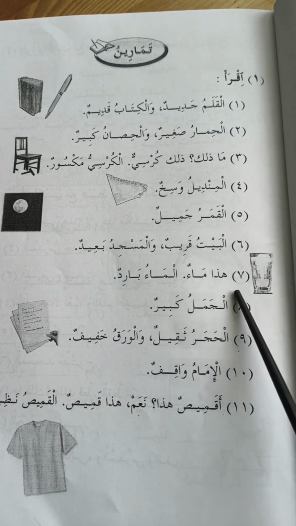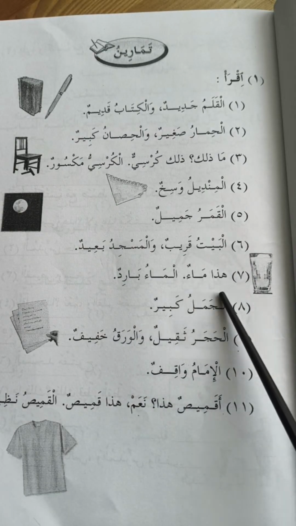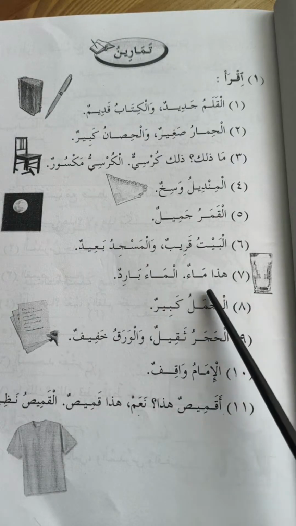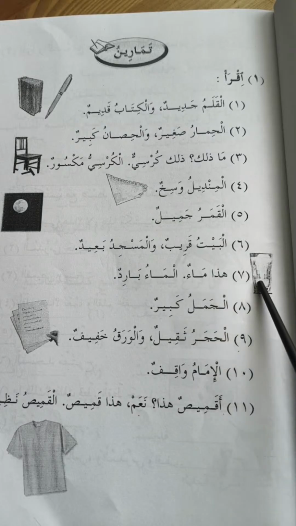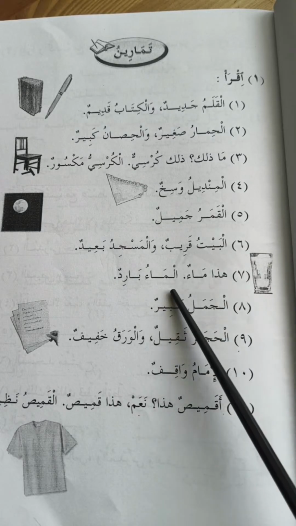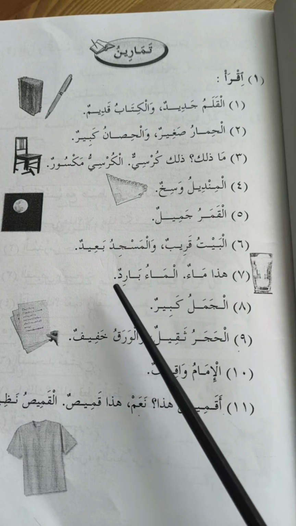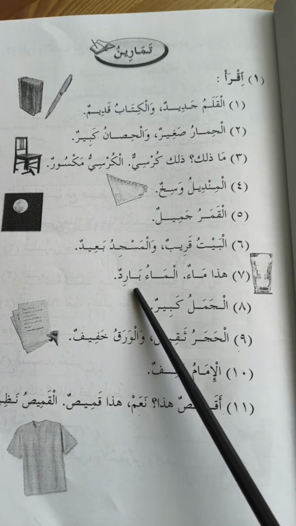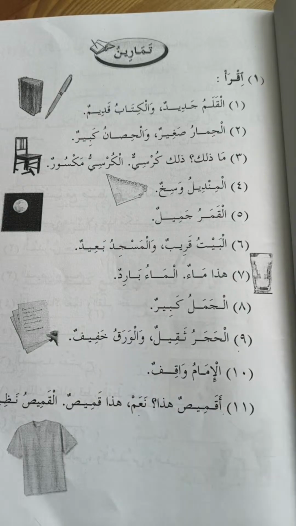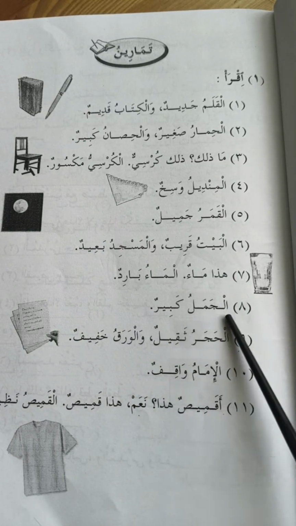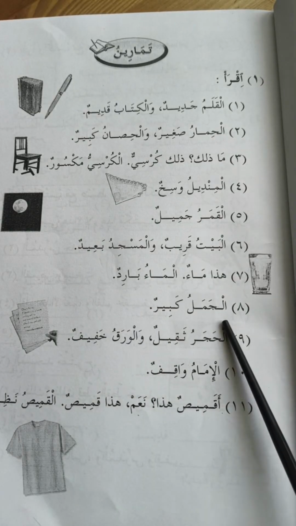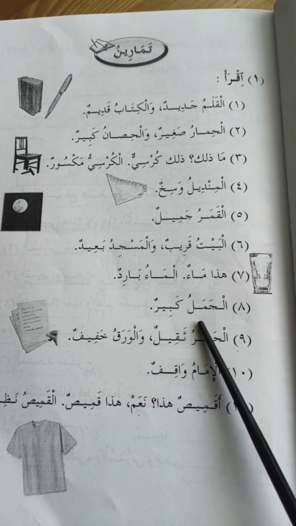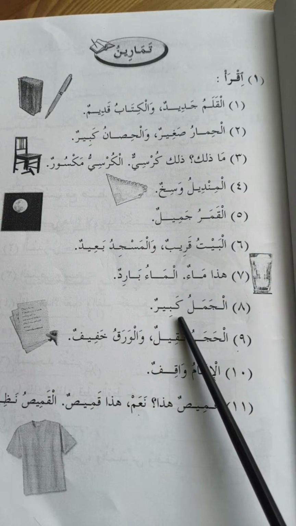Right. Number 7. Hi, Assalamu alaikum. Thanks for joining. هذا ماء. This is water. الماء بارد. The water is cold. Cold. Number 8. الجمل كبير. The camel is big.